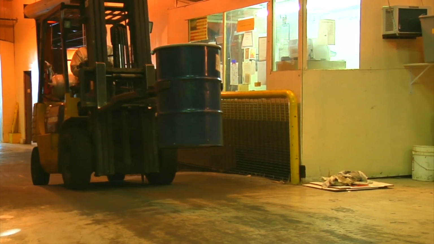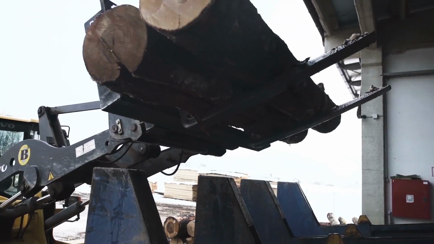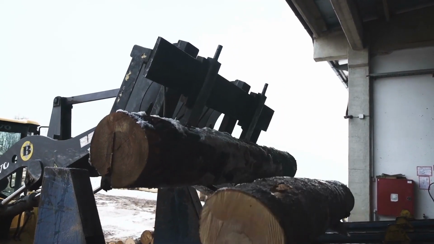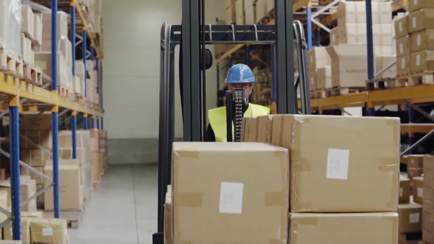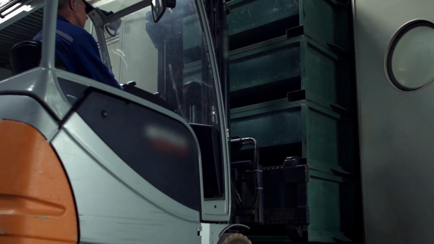Any attachment to the truck generally lowers the capacity of the forklift. The size, position, and weight distribution of the load also affects its capacity. The capacity assumes that the center of gravity of the load is at the load center as shown on the label. If this is not the case, the load may exceed the forklift's capacity.